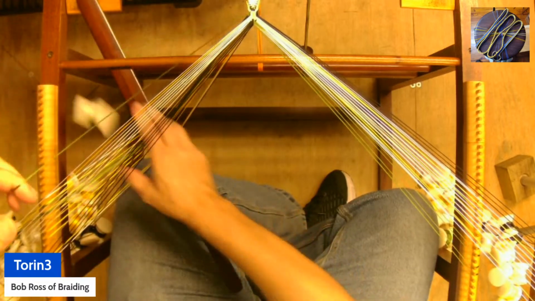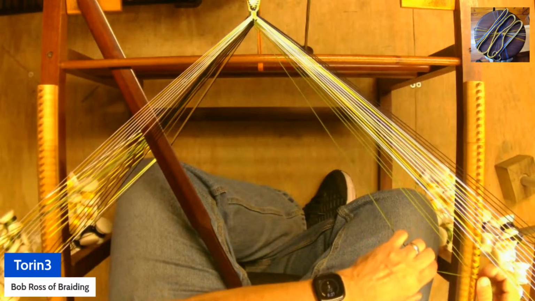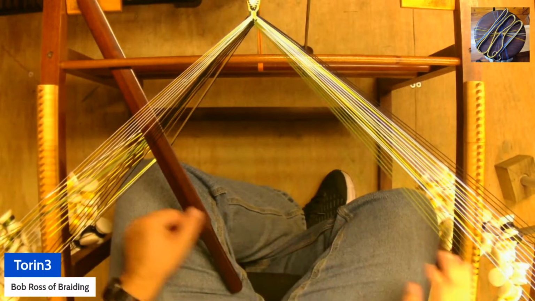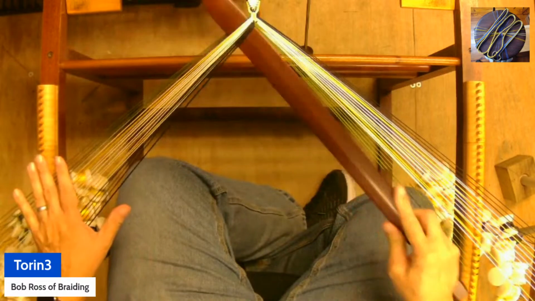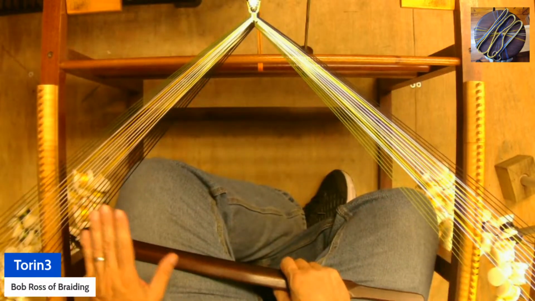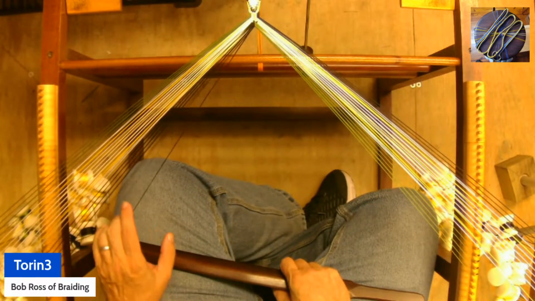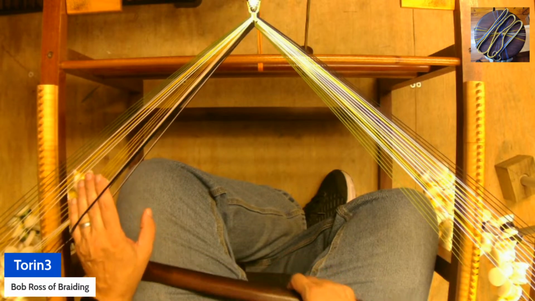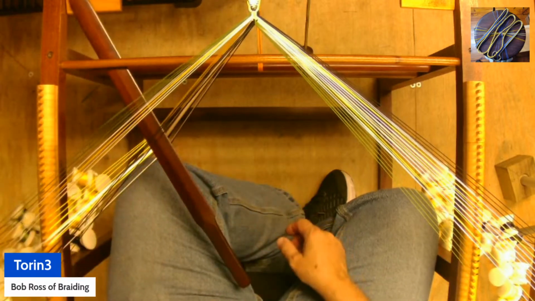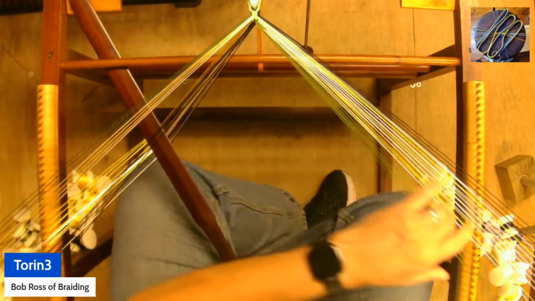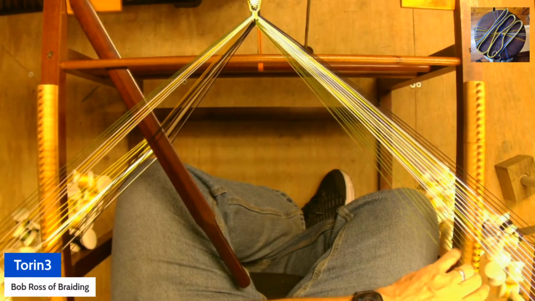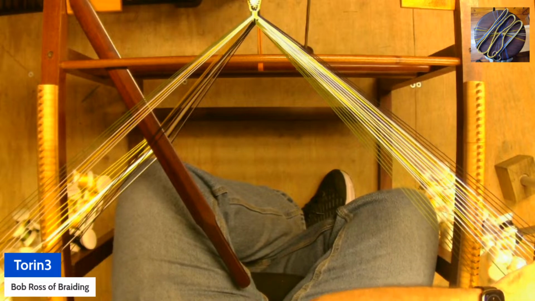Yep. I think I might move these up just a little bit, give a little more separation between fingers, between threads. 1, 2, 3, 4, under 3. Yep. Alright, so if I'm doing that, let's just go ahead and do a Koma slide right now.